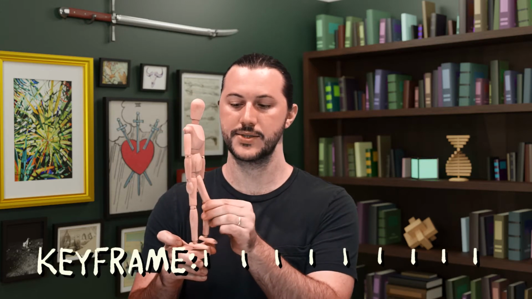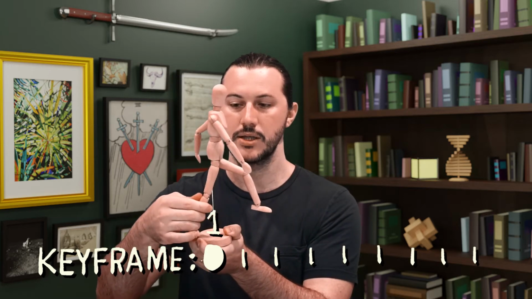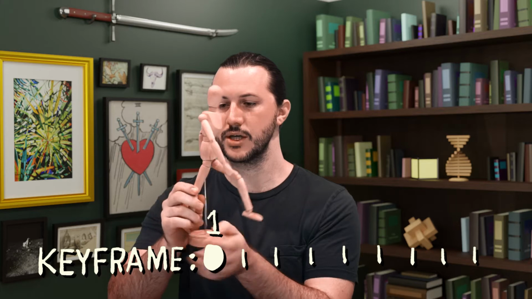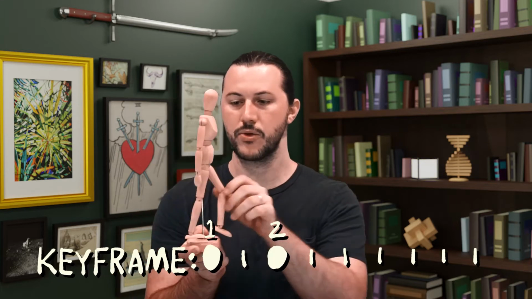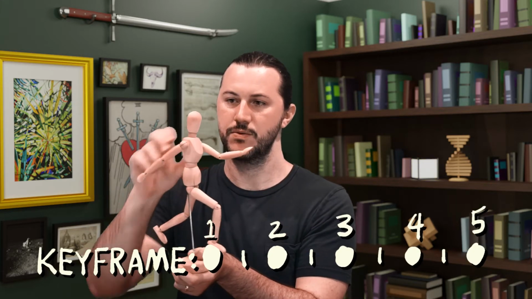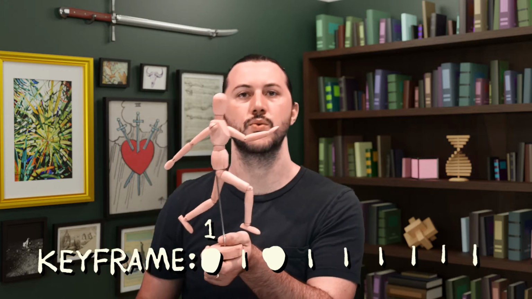So then you get into the next fun part, which is animating. In order to make a walk, we're gonna start by taking a step. So set a keyframe, and then the next keyframe you set is gonna be a little bit further. It is actually almost easier in Blender than it is with this thing. Keyframe 2, 3, 4, 5. We've made it through almost one cycle.